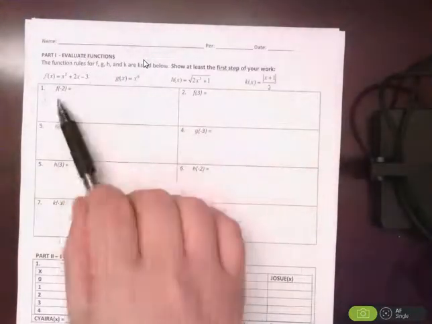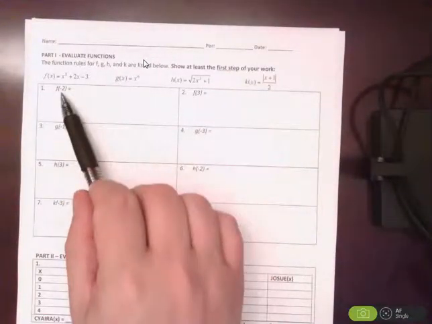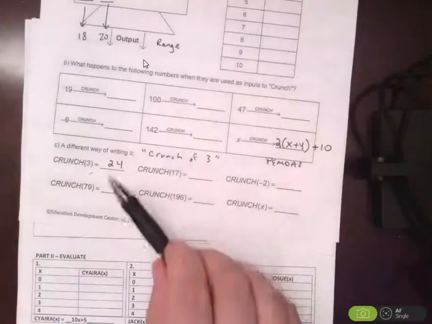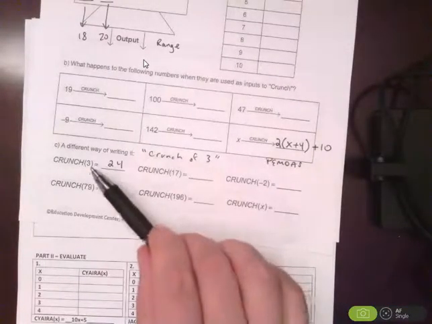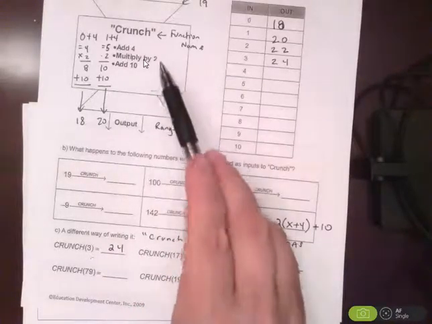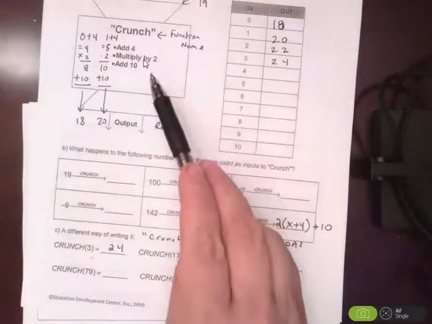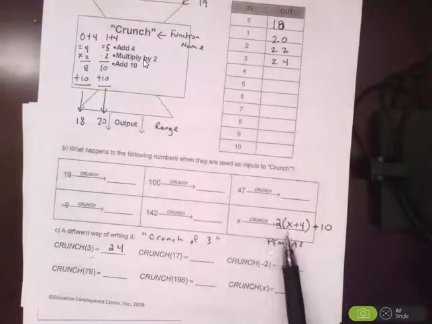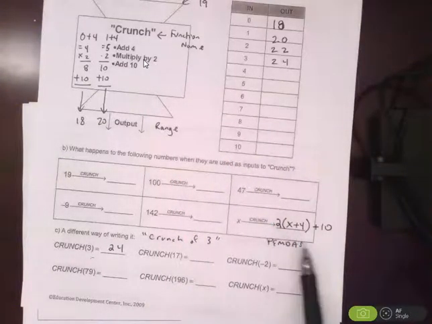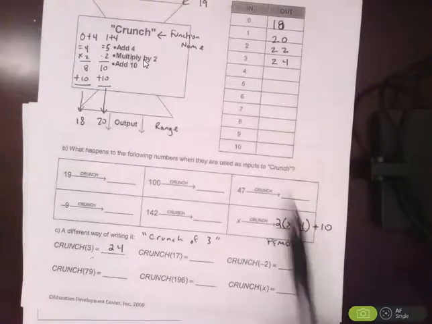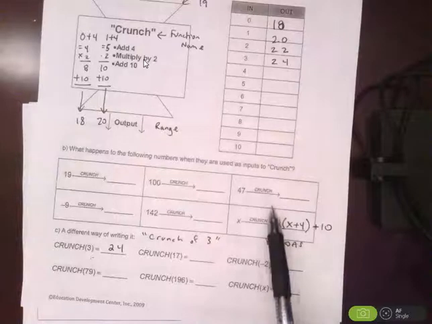Okay, so let's look at this. What is this telling me? Well, this is just like we did with crunch of 3 on the other page. This is just a way of saying crunch is a rule. One way to write it is add 4, multiply by 2, add 10, in order. Another way to write that is add 4, multiply by 2, add 10. This is just an alternative way in algebra of writing this over here.